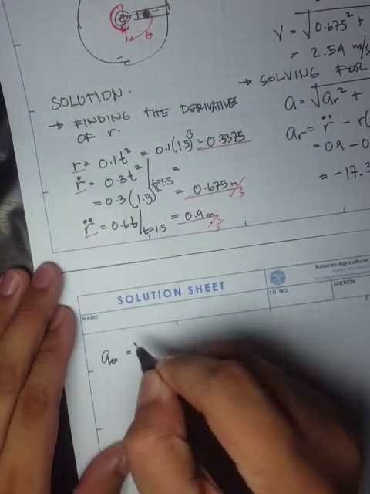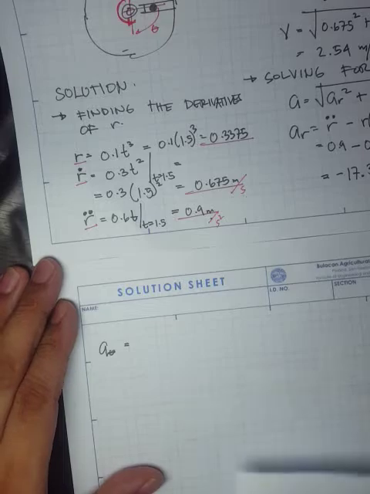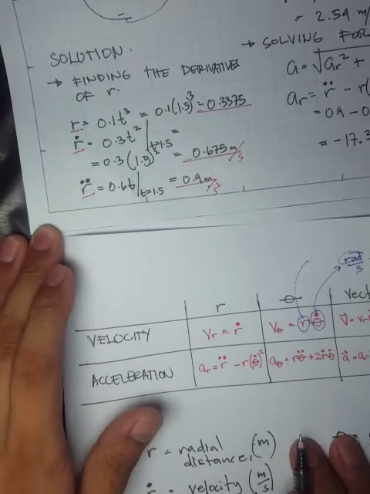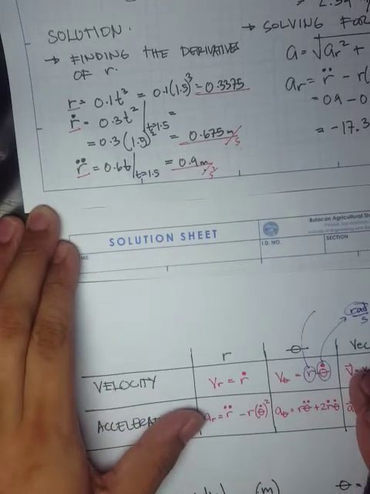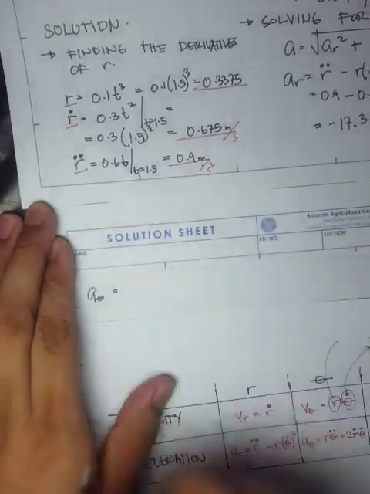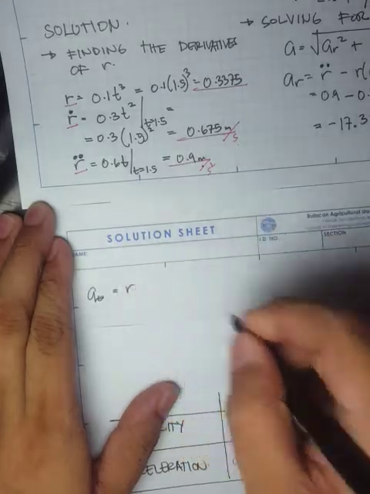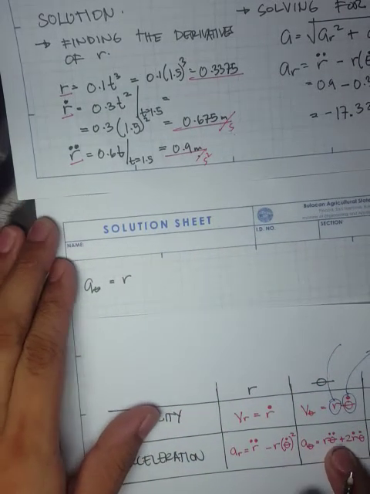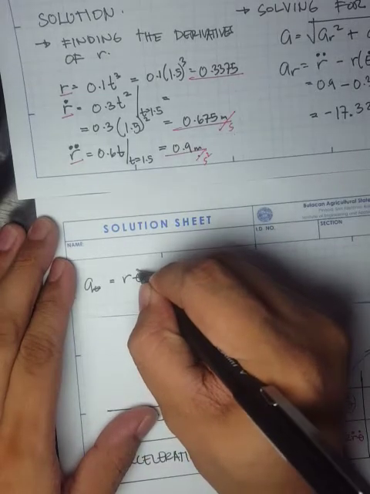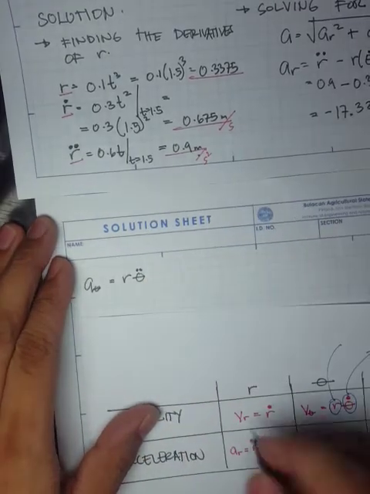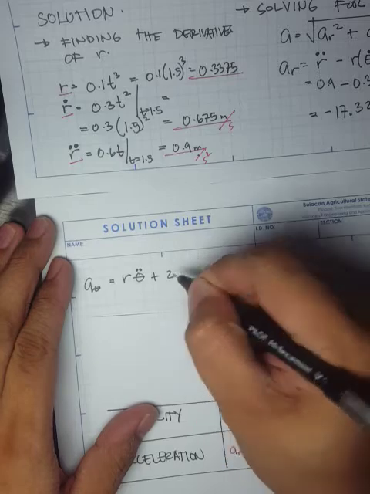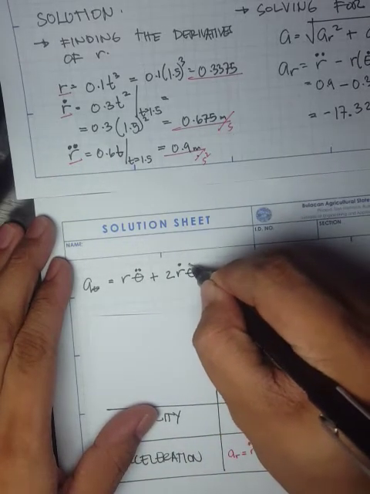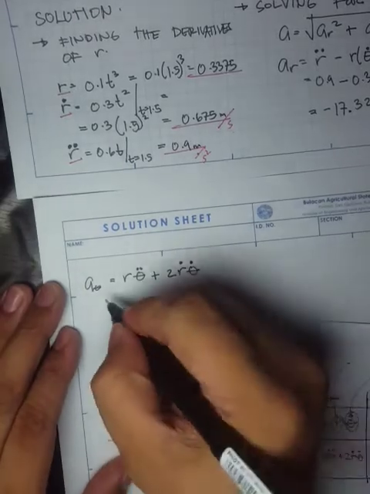A theta is equal to r times theta double dot plus 2 times r dot times theta dot.